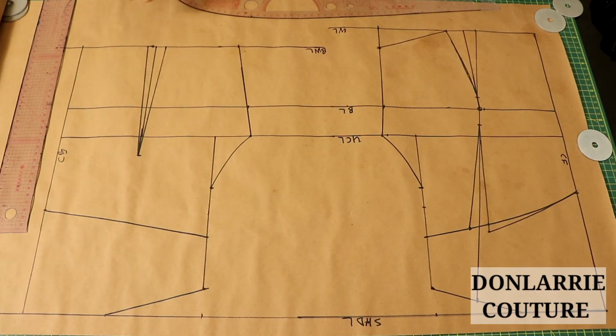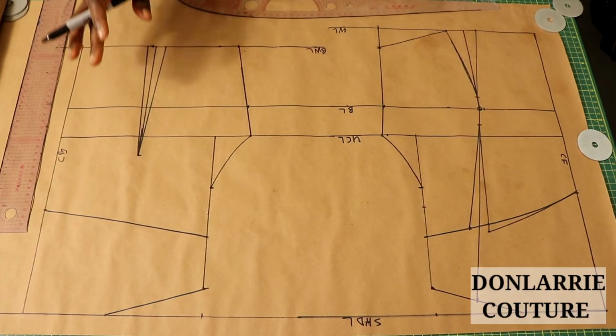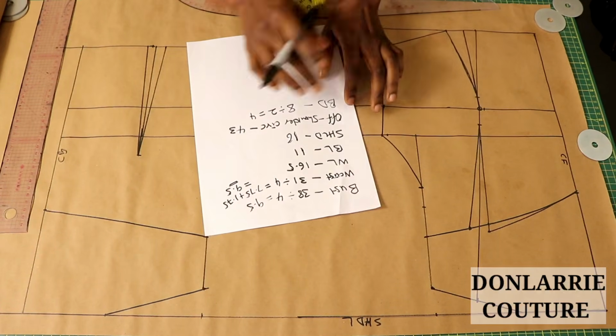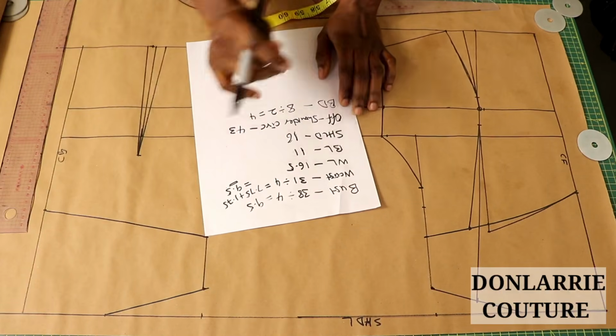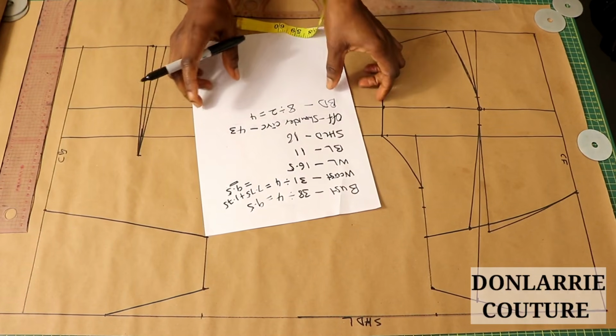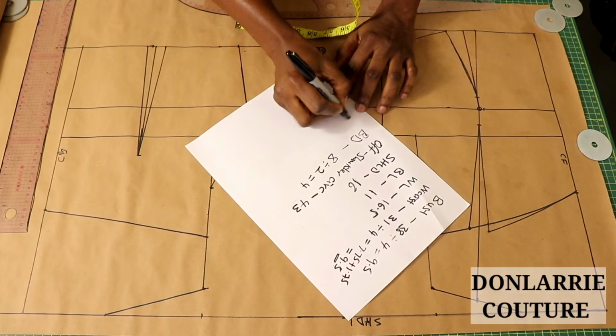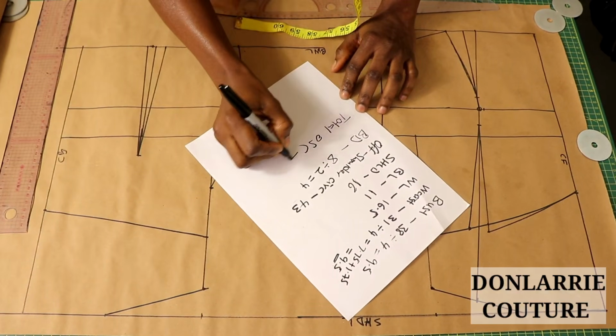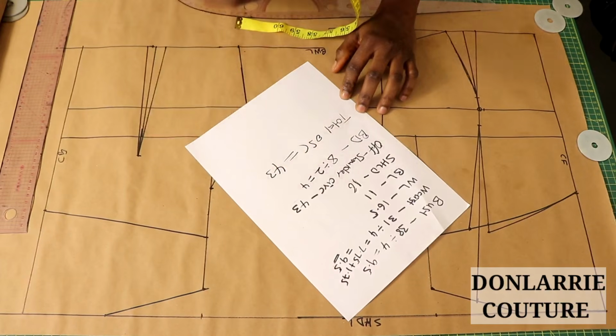All right, so now we're going to be creating the sleeve. To create the sleeve is very easy. So now you're going to be needing your off shoulder measurement that we took earlier, the off shoulder circumference measurement, which is 43 inches in my own case. So our total off shoulder circumference is 43 inches, right?